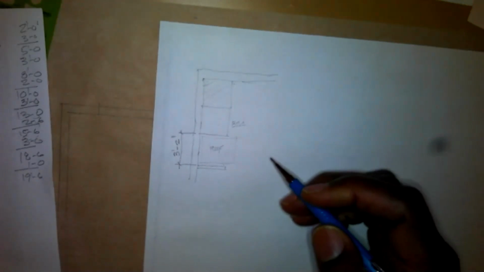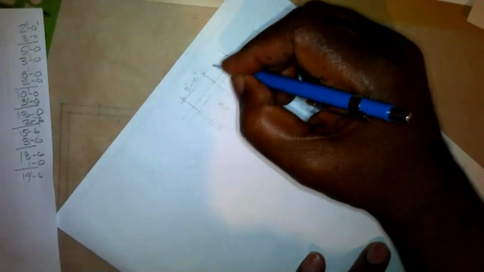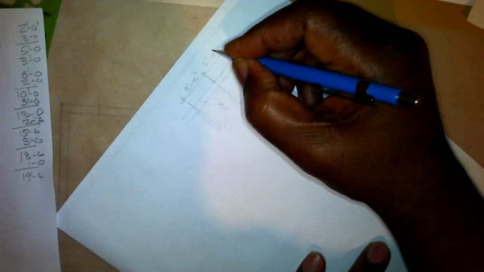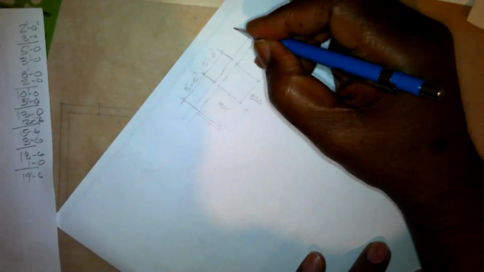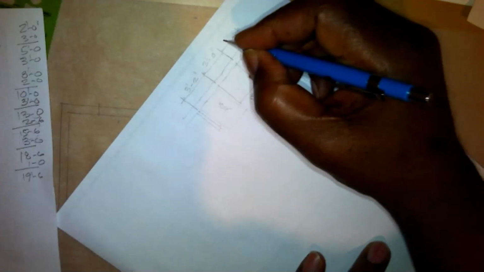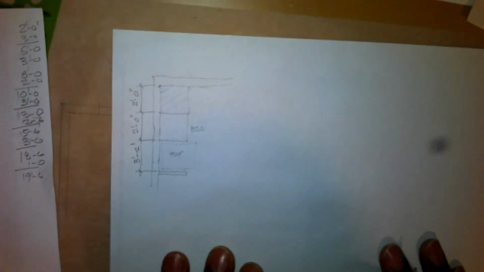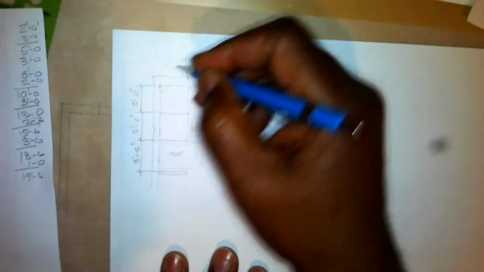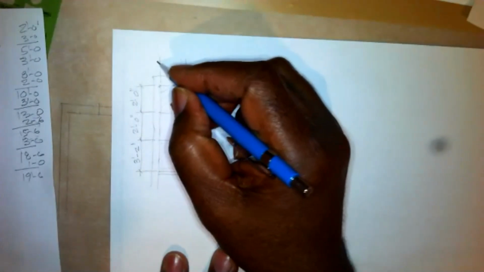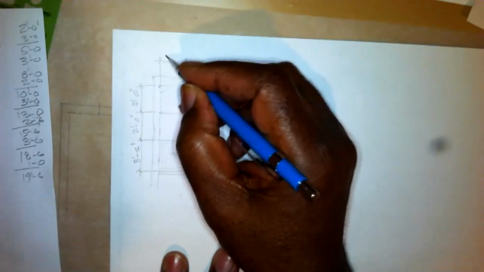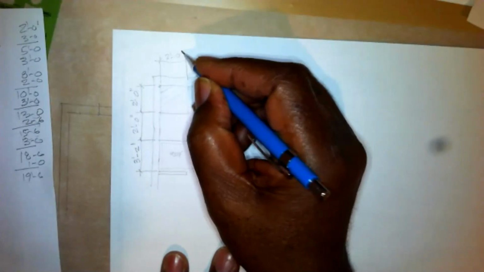All right. So to reiterate, I'm gonna write these dimensions down here. Is that cool? Yep. Okay. And of course, this dimension here.